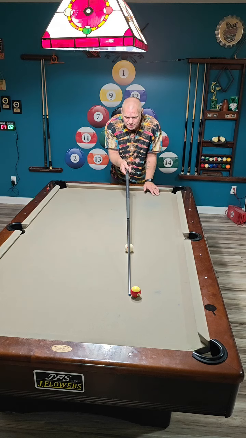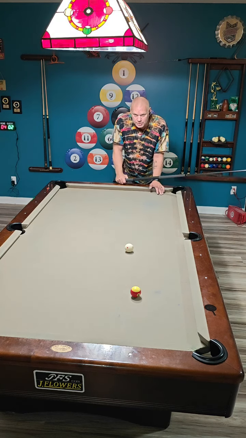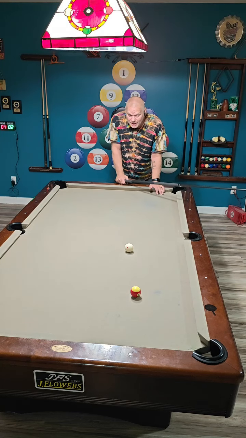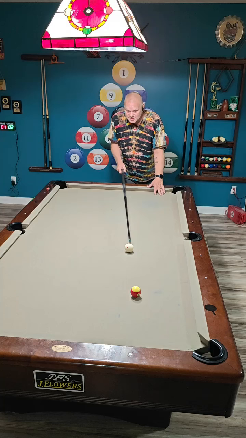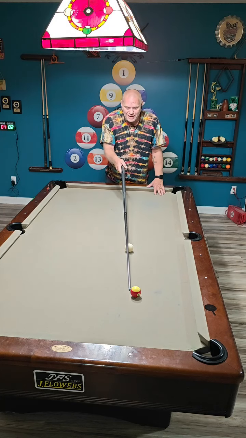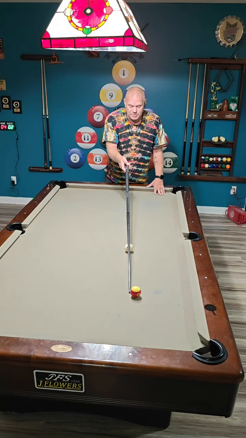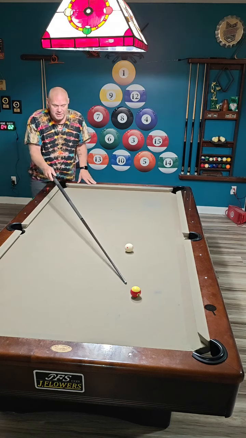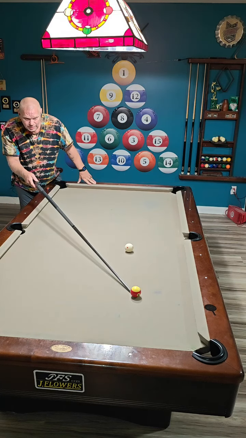So my center cue ball basically is lined up for the very outer edge of that object ball. I can aim this center cue ball to the edge of the object ball, and we'll make it. So again, we look at the pocket line.